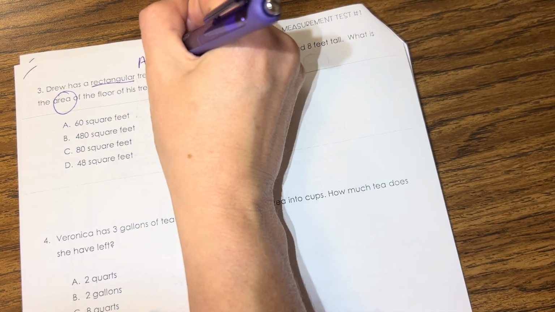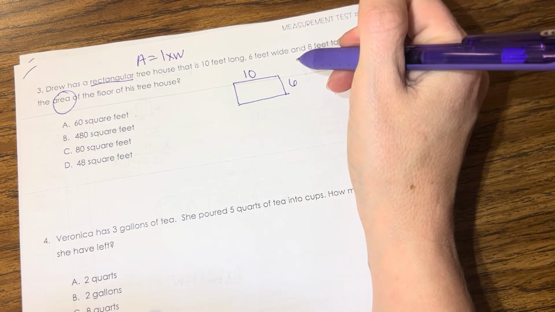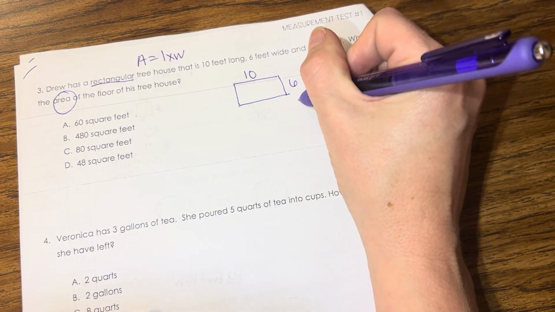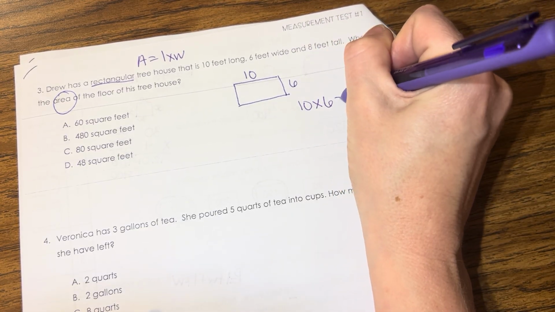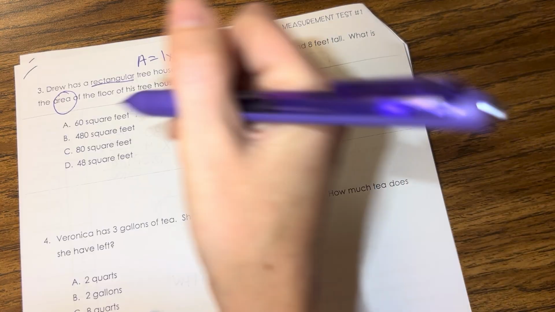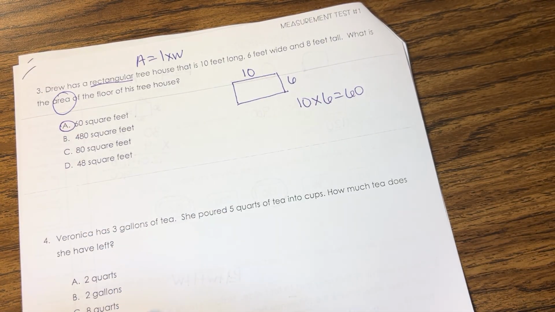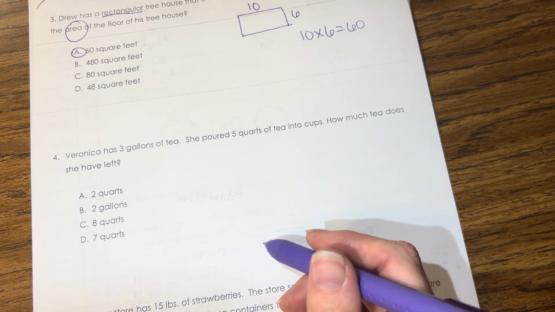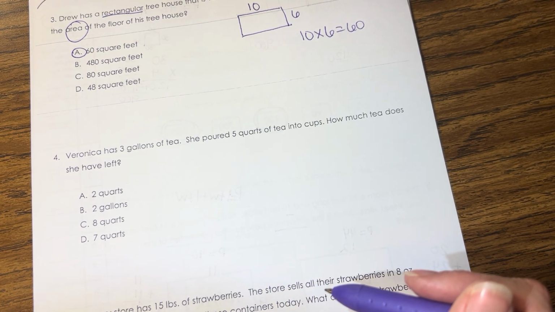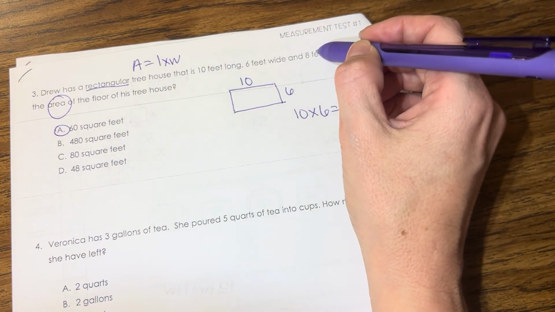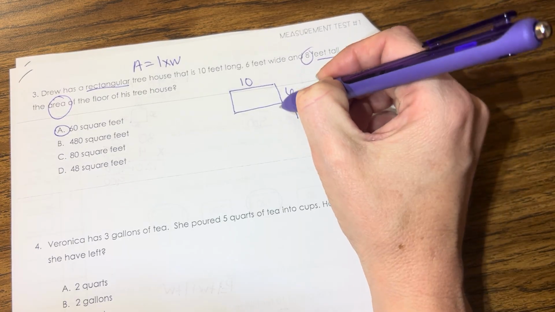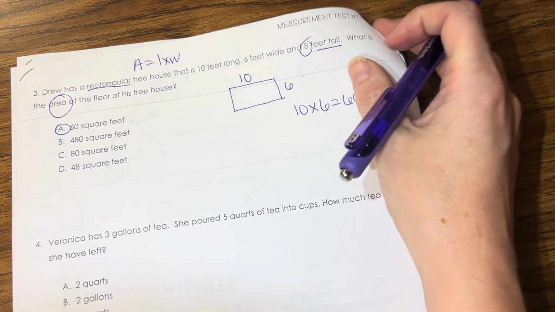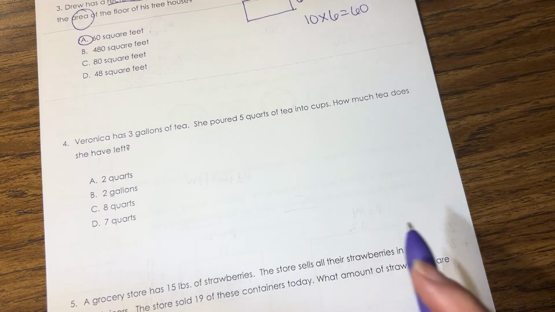Area of a rectangle is going to be length times width. So 10 times 6 gives us 60. Okay. Don't worry about this 8 because it's 8 feet tall. And that would be to find volume, and that would be something you'll learn in 5th grade.